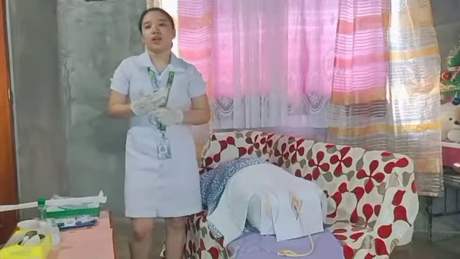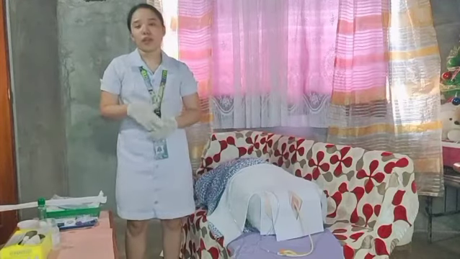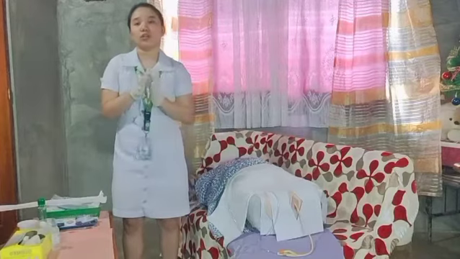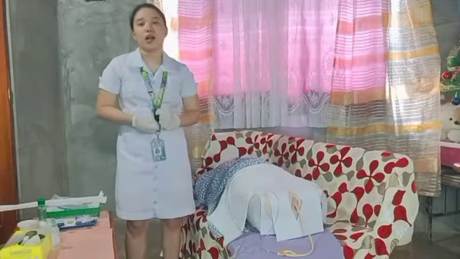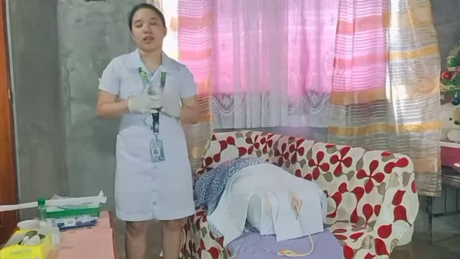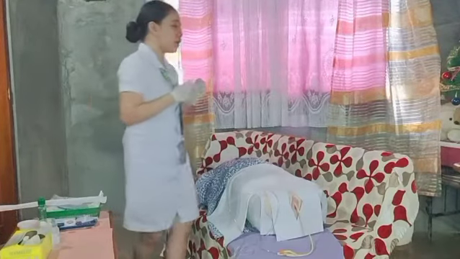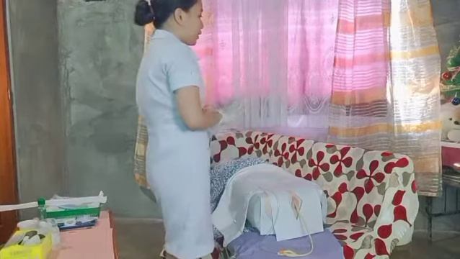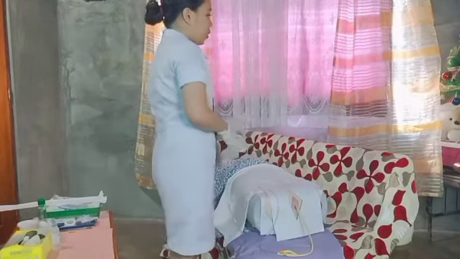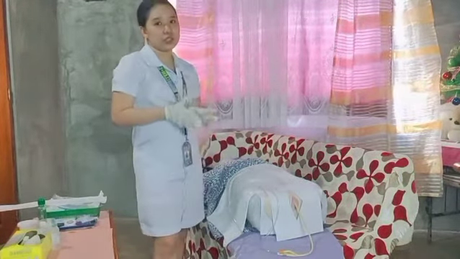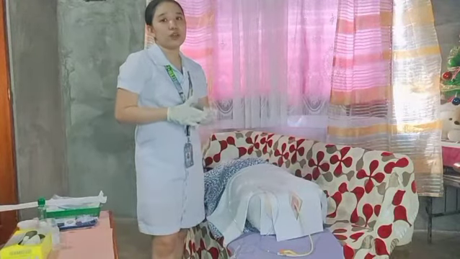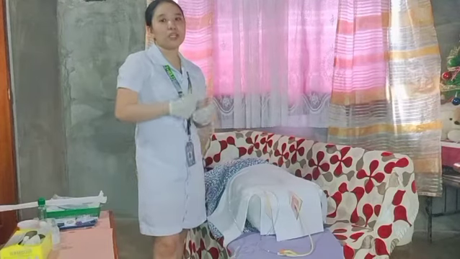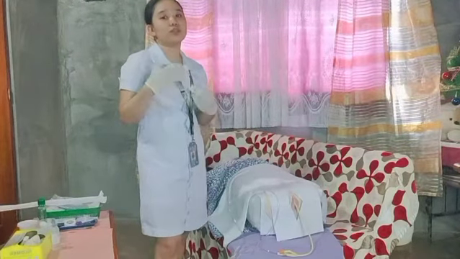So, now we are ready to remove the catheter. But first, you need again to verify the doctor's order, o kailangan pa natin ng signal ng ating doctor. So, ma'am, i-remove na po natin yung inyong catheter. Ready na po ba kayo? Okay, so, we are going to use the syringe to remove the fluid from the balloon and pinch the catheter and pull it out smoothly in a rotating motion.